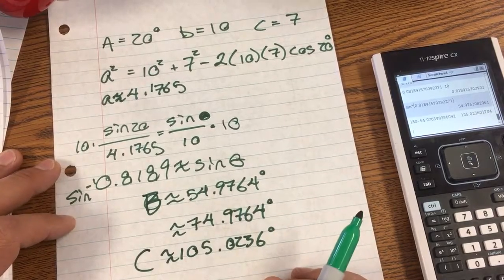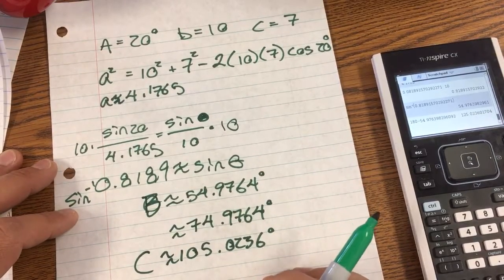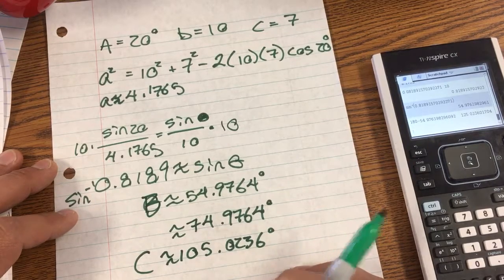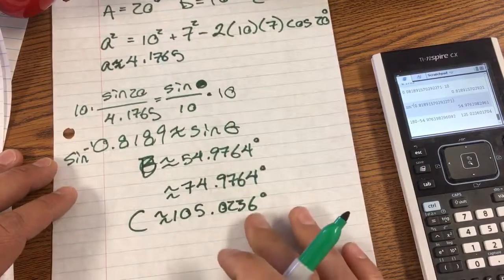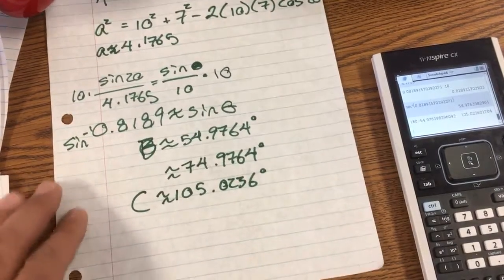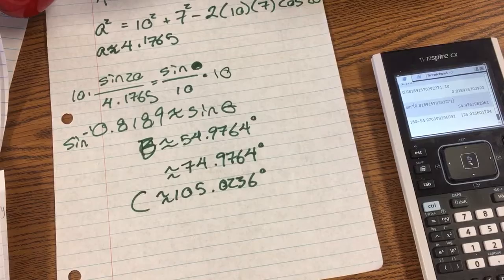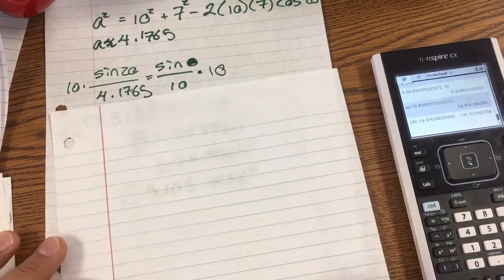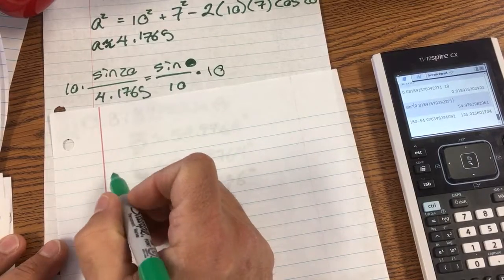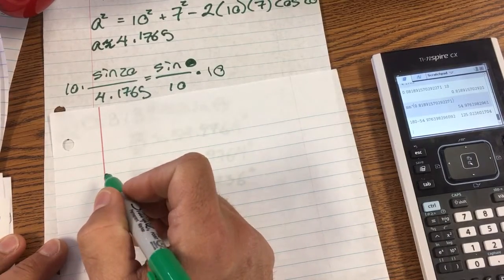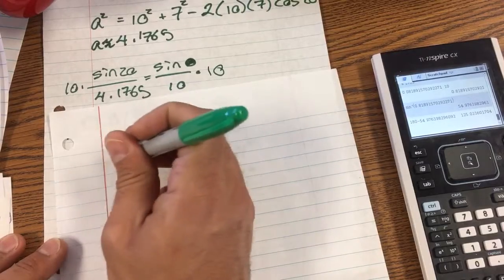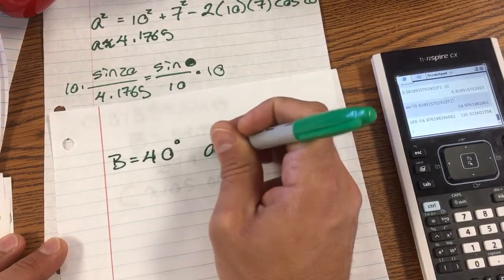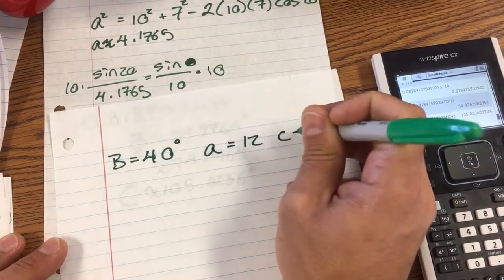Okay, and that's it. That's all that we're really doing here. So give you guys a couple of example problems to do. Let's see. B equals, well, I'll do one more actually. 40 degrees, A equals 12, C equals 20.